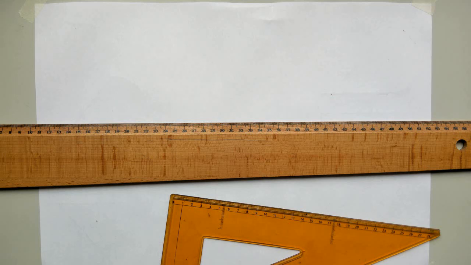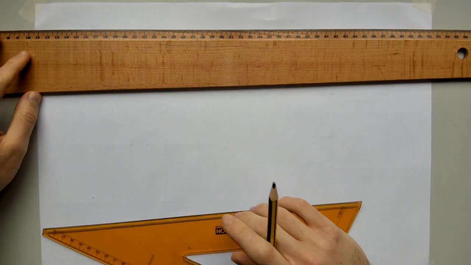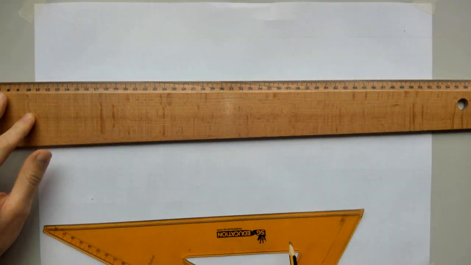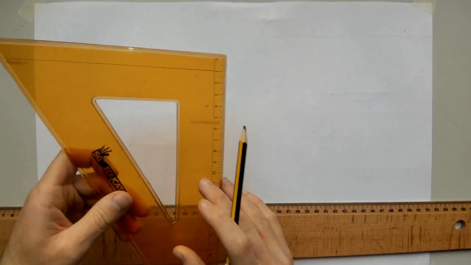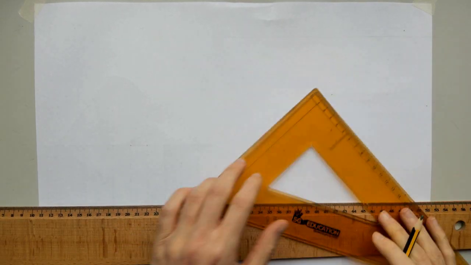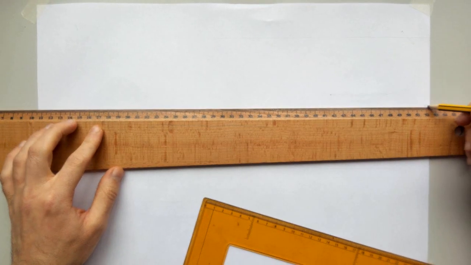That gives me a total height of 75. So I'll take a line across for the top of my view, and I'm going to measure down 75 and take that line across as well.